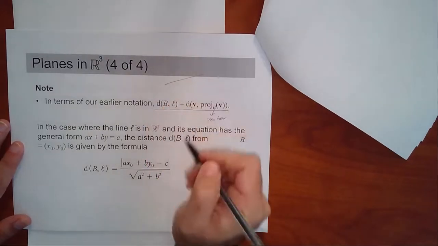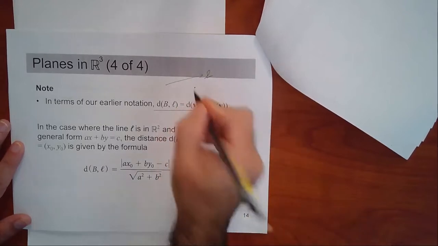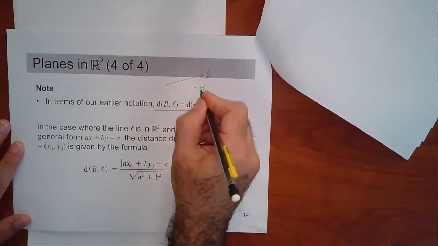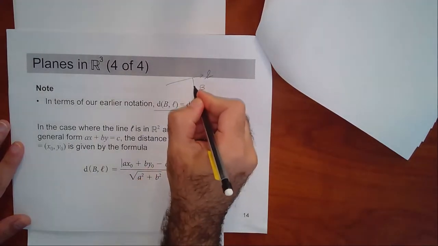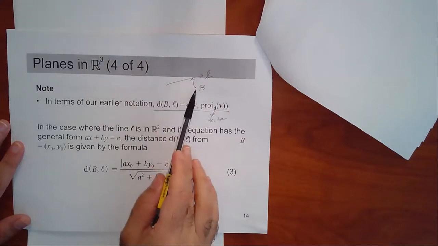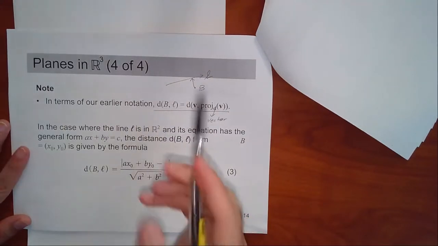Here's a line L, and here's the point P, or B here. To find the distance between the line and the point B, we need to find a vector. How are we going to find the vector?